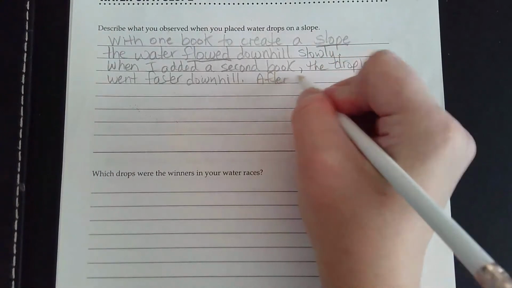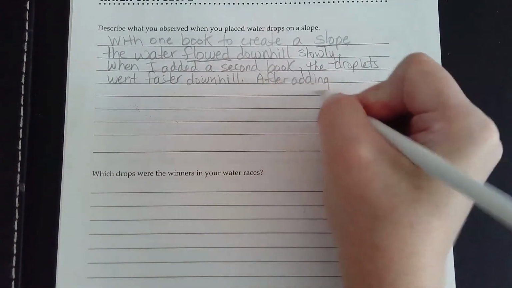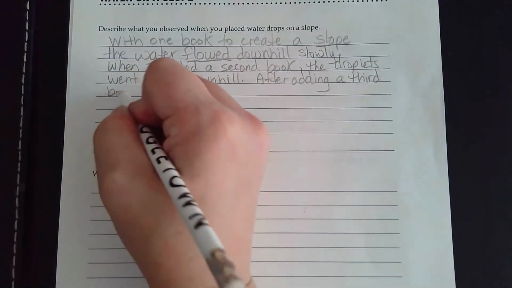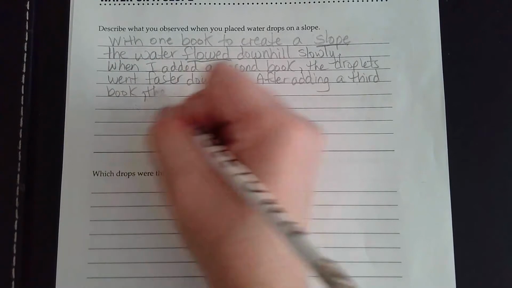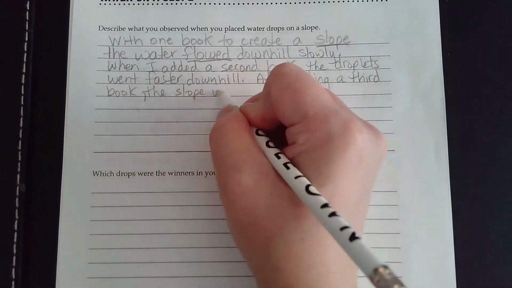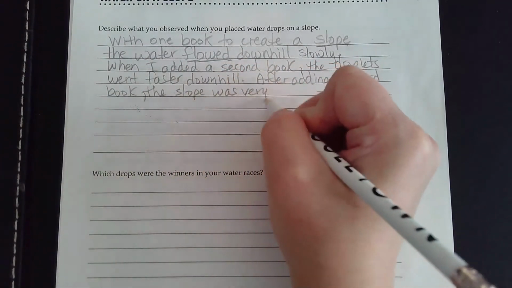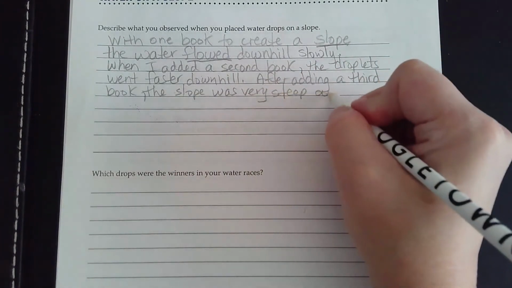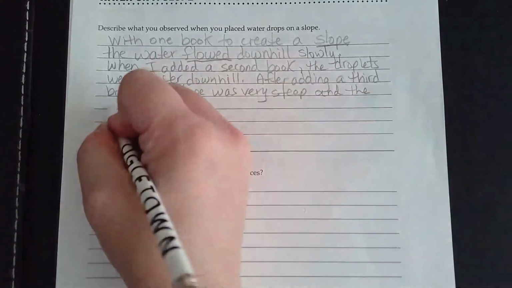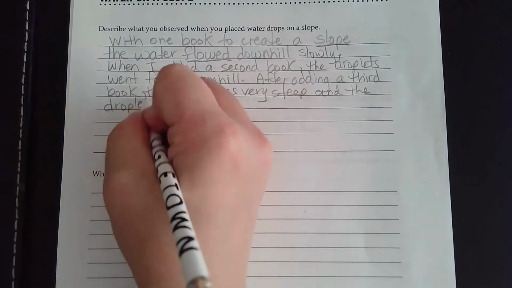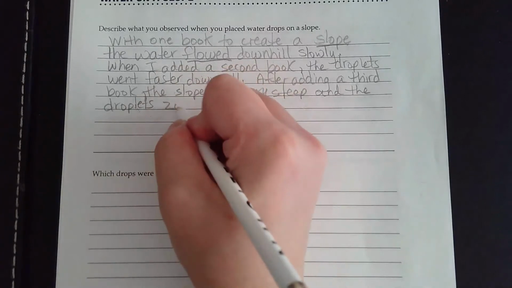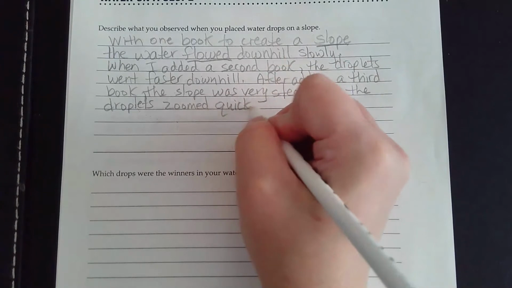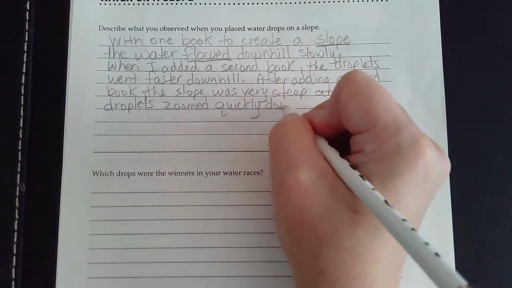After adding a third book, the slope was very steep. Very steep, and the droplets zoomed quickly downhill.